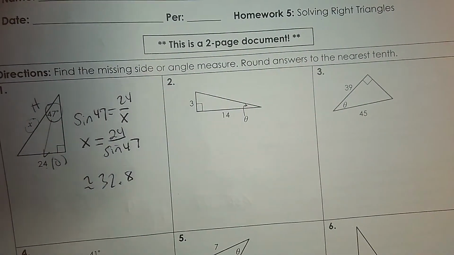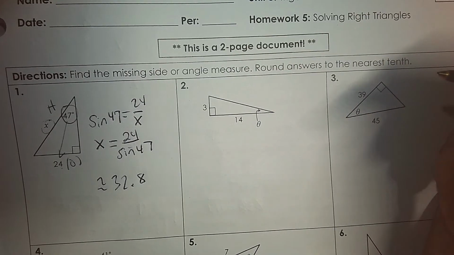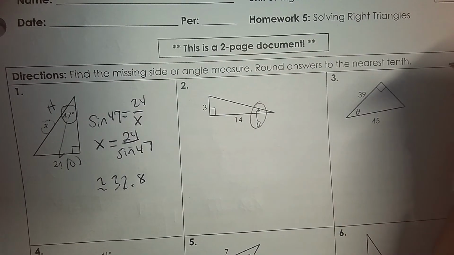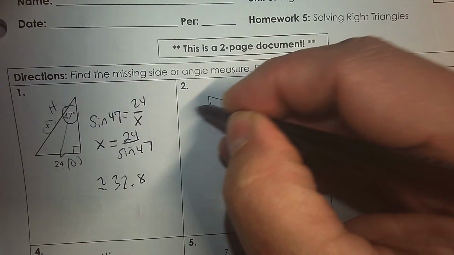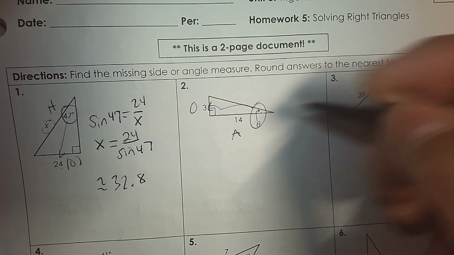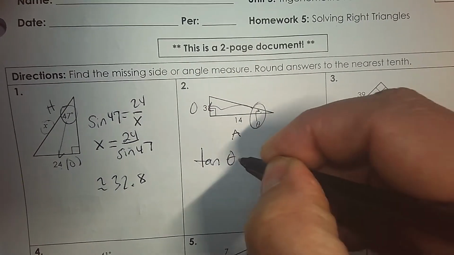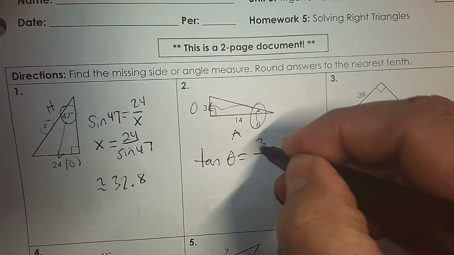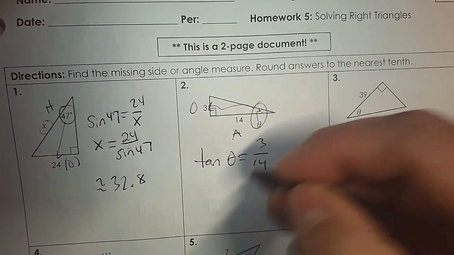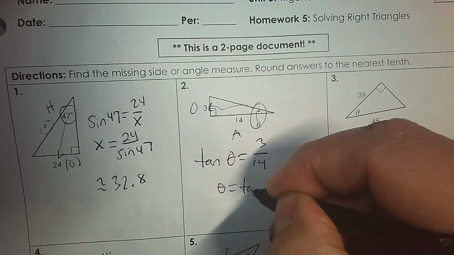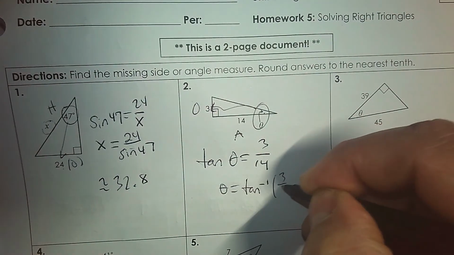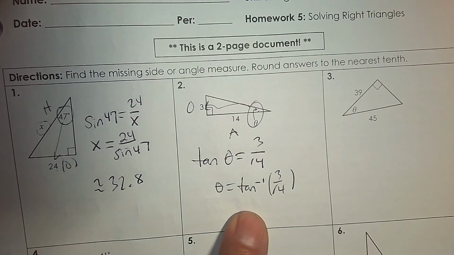All right, number two. I want to find the angle in this case that's missing. There it is. So what am I given? Opposite and adjacent. So it's tangent. So tangent of theta is equal to opposite over adjacent. And then to get theta by itself, you do the inverse of tangent. That's that little -1.